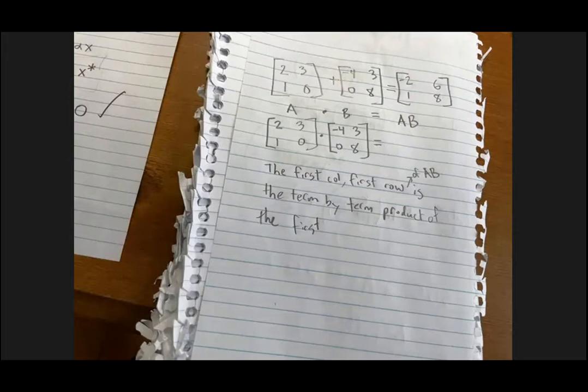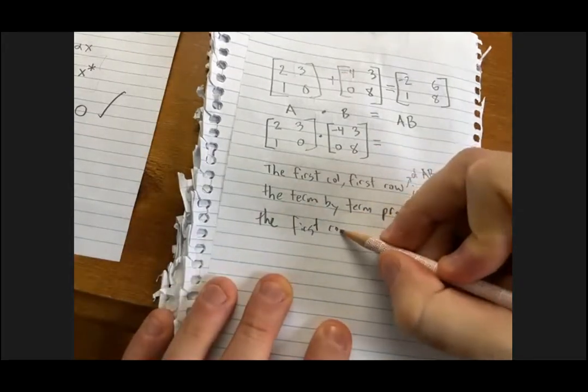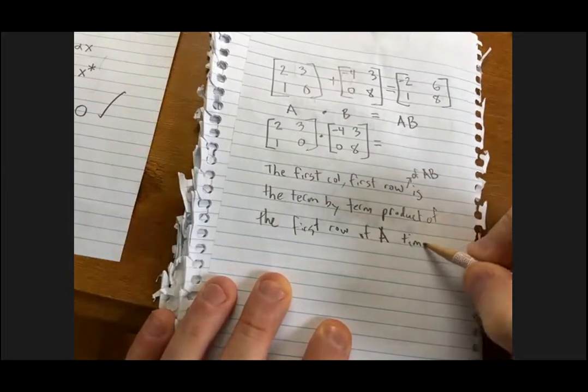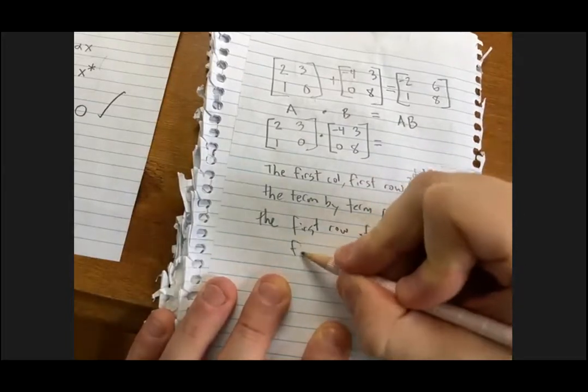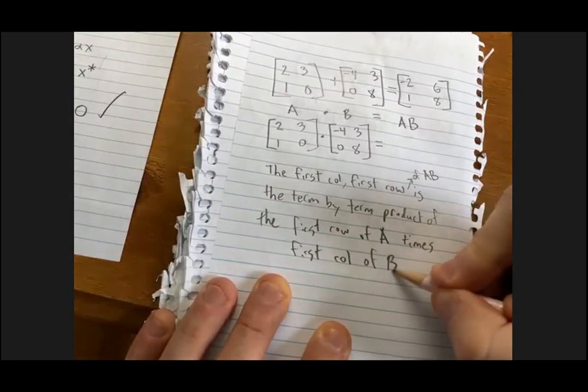Here's what I wrote. The sum of the term by term multiplication of the first row of the first matrix multiplied by the first column of the second. Okay, so let's use that to do this. The first row of A times the first column of B. What does that mean?